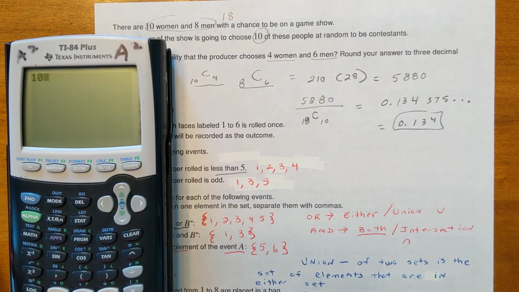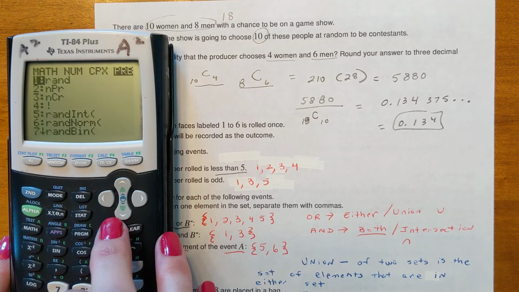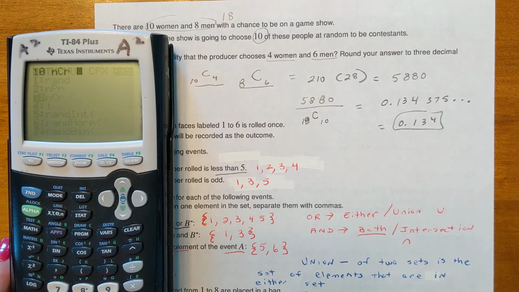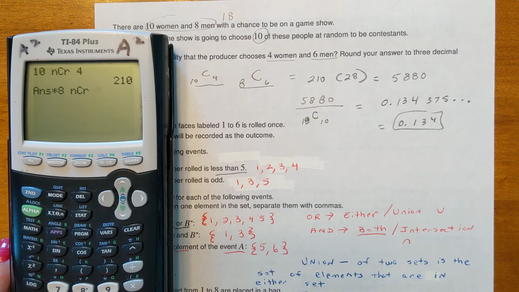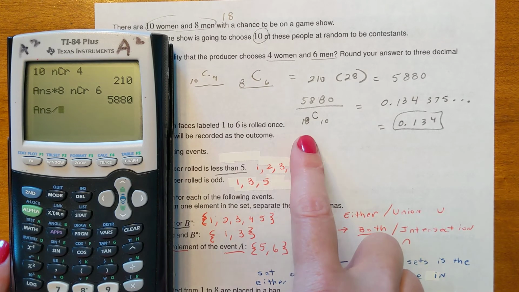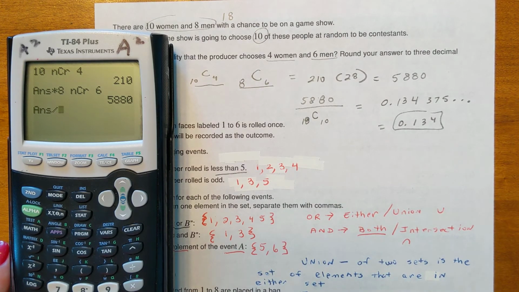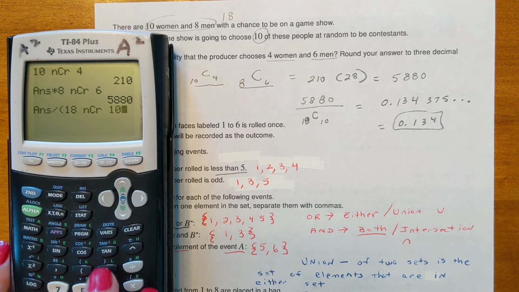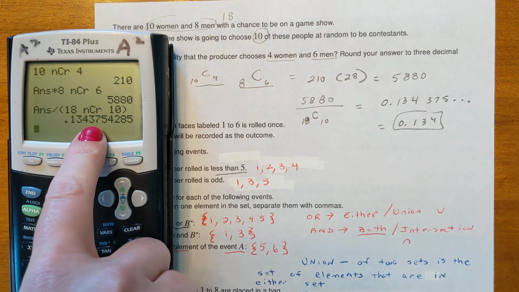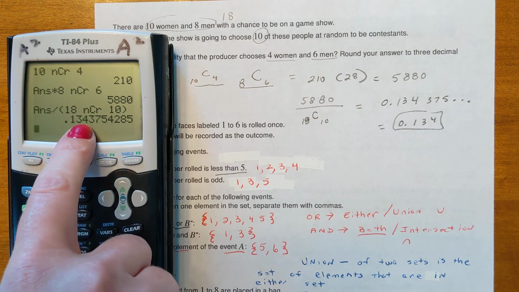So again, on the calculator, we have 10. Go to math, go over to probability, go down to choose, 10 choose 4, and then multiply that by 8 choose 6. And that was the 5,880. And then I'm going to divide that by 18 choose 10. So 18, and then math, choose 10. And I got that number 0.134, and the number after it was a 3, which is not 5 or more, so it didn't round up, so it's still just the 4.